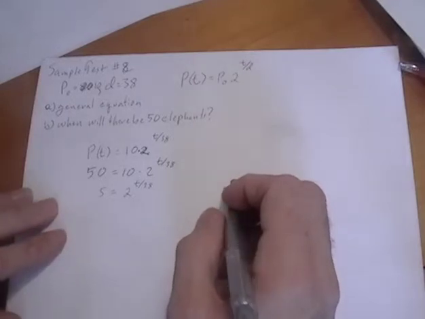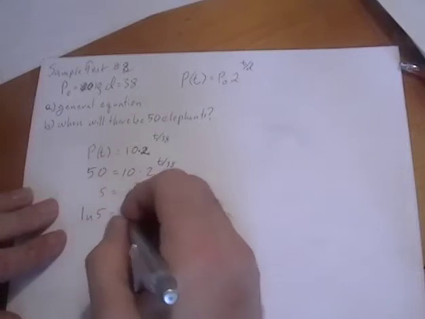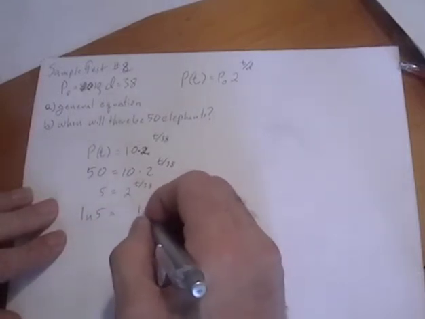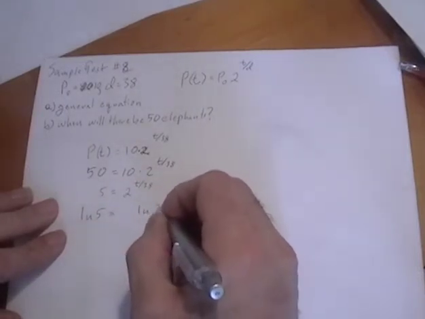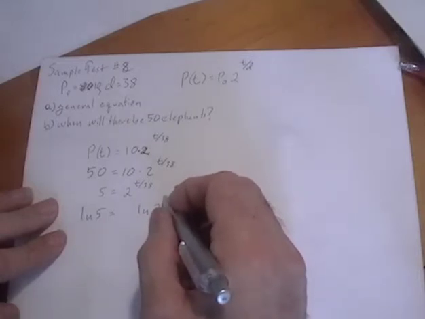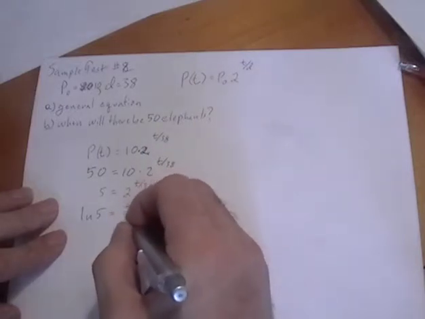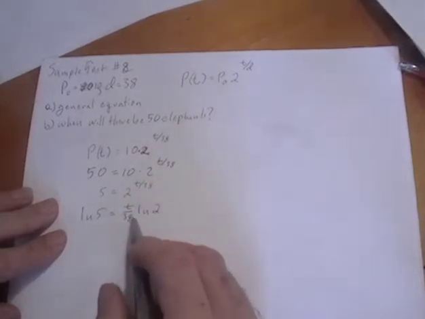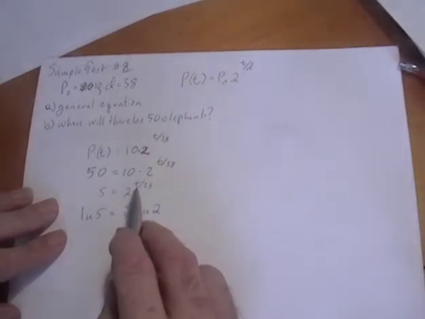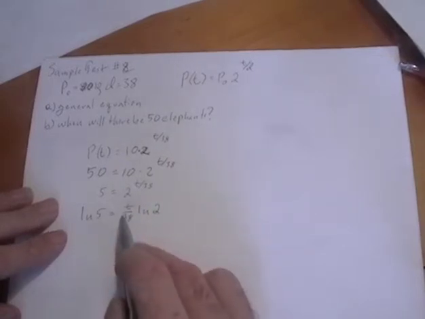Now I will take the natural log of both sides. So I have the natural log of 5 is equal to the natural log of 2 to the t over 38. But I'll skip a step and take the t over 38 and bring it down in front. That is the power of logarithms. You are able to take a variable that's in the exponent and cycle it down in front.